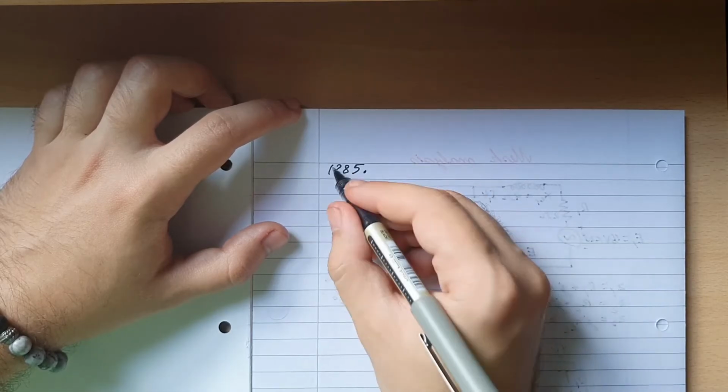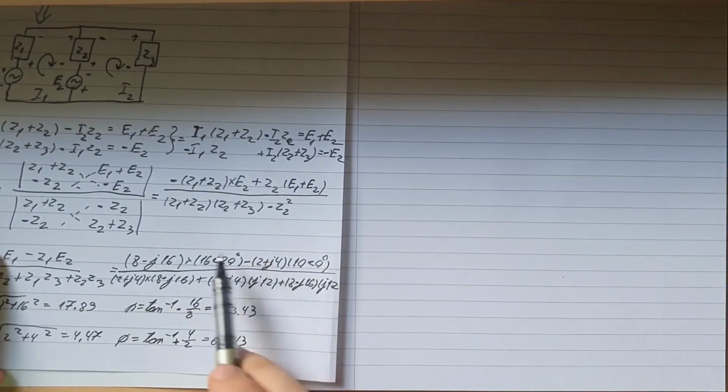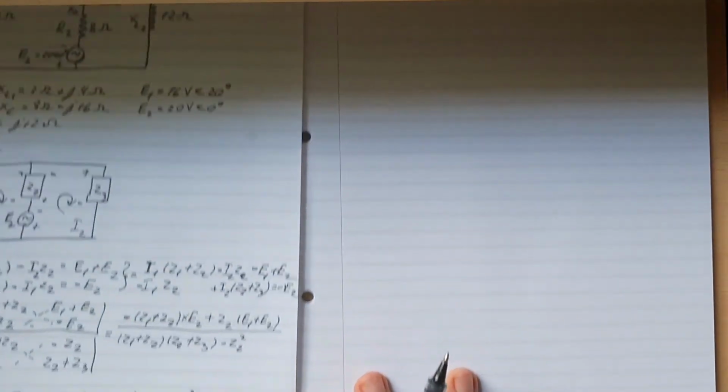But anyway, let's rewrite it. Oh no, I'll write it on the new page, actually it's easier. So then we will rewrite the answers for this big equation in the simplified form.